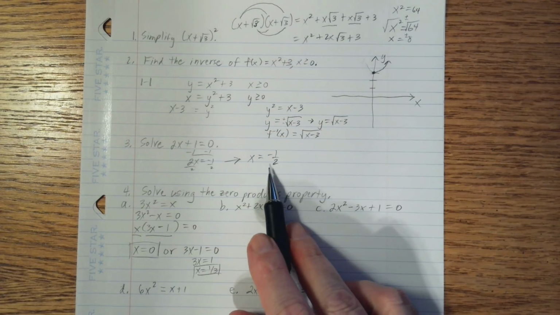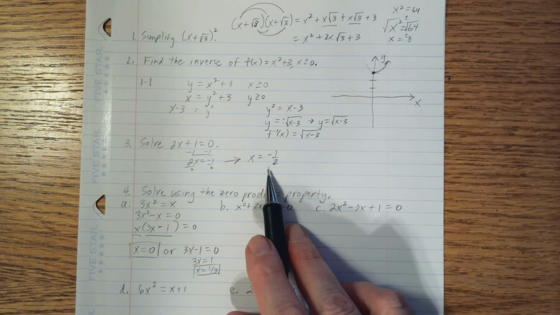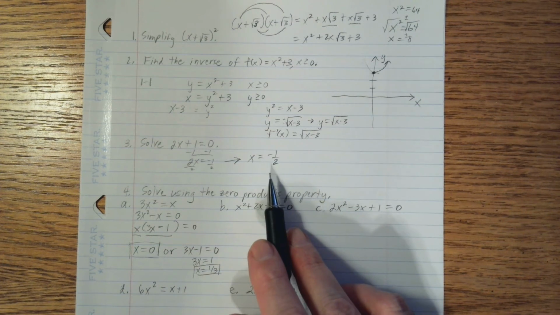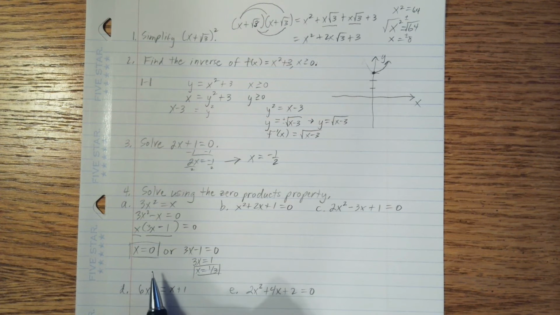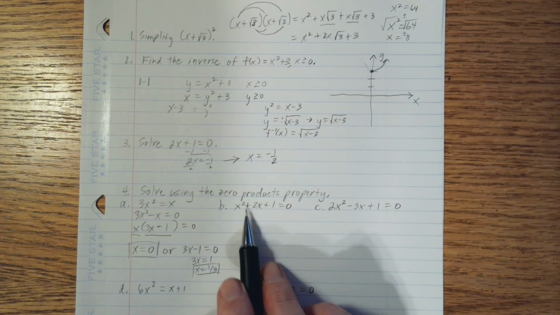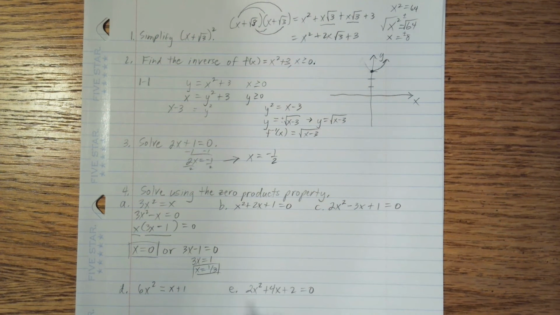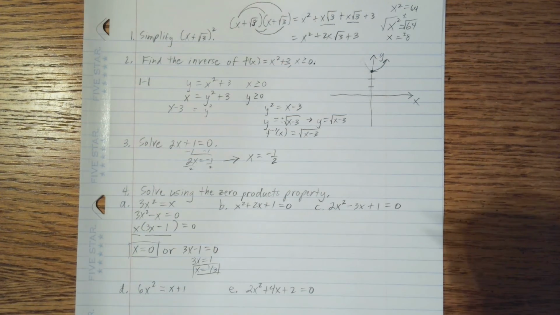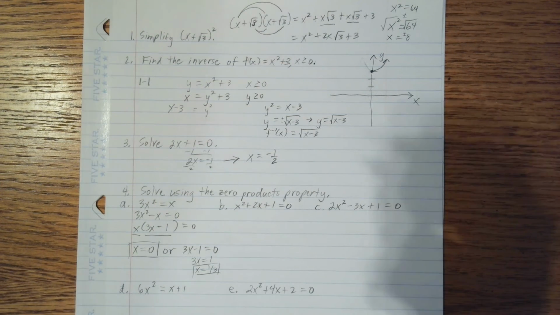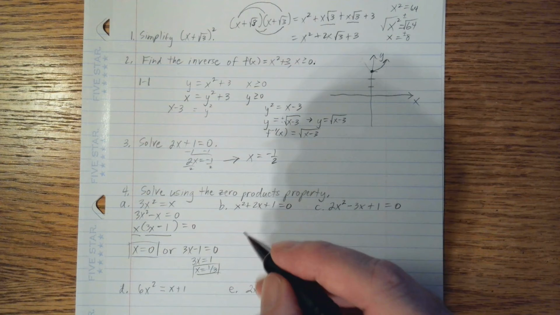Notice with the linear equation we had one solution, which is what we normally would get, or no solution. Whereas here we're getting 2. So with quadratic equations, notice the x squareds here, you should be expecting 2 answers. It's very possible that you'll get 2. All right.